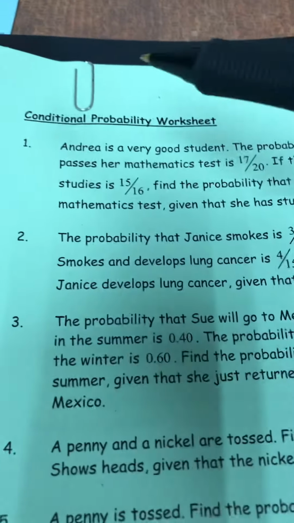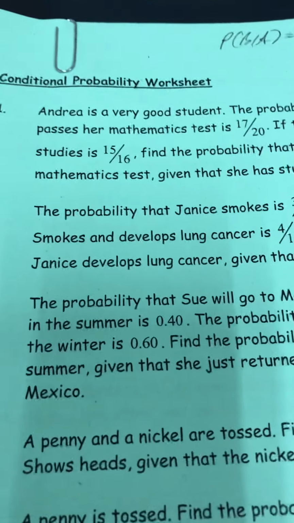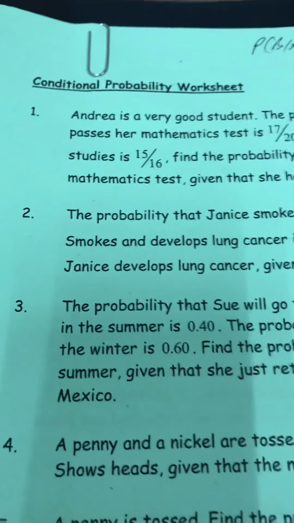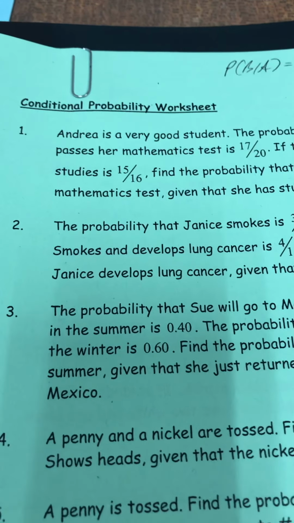I want to take you through the word problems for this conditional probability worksheet. At least do the odd ones. I'd like you to try the even ones on your own and check these out.